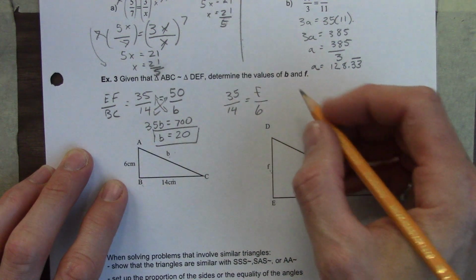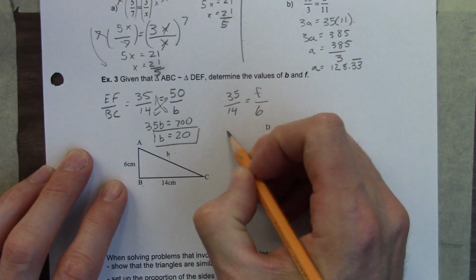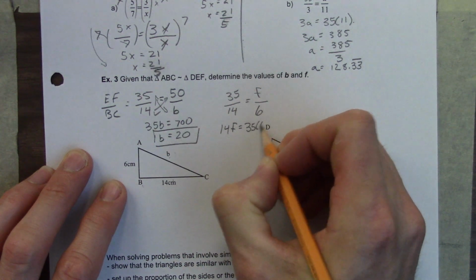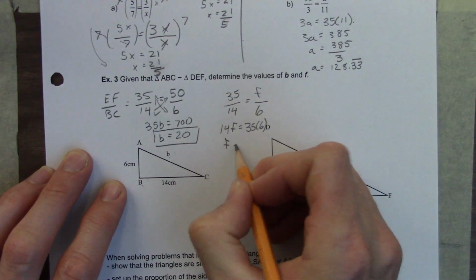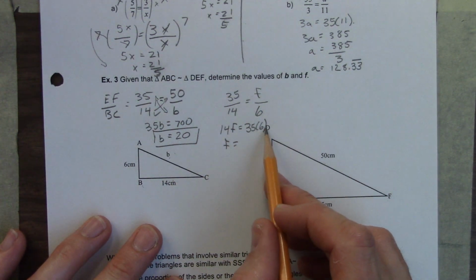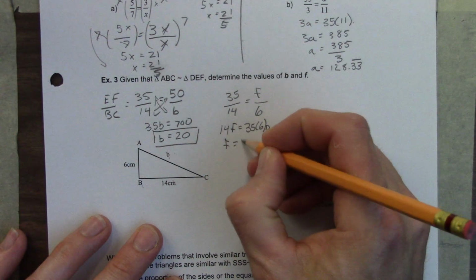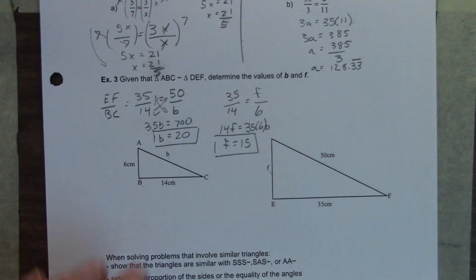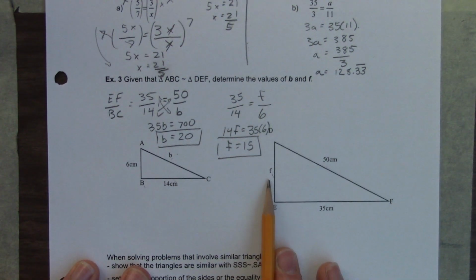So I'm going to cross multiply, so we get 14f is equal to 35 times 6. f is equal to 35 times 6 divided by 14. You can do that in one step on your calculator. 15. I'm going to go back and look at the triangles now. Does that make sense? f is 15.